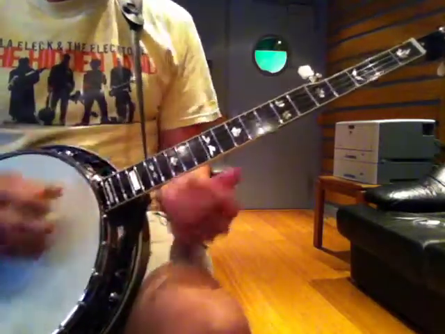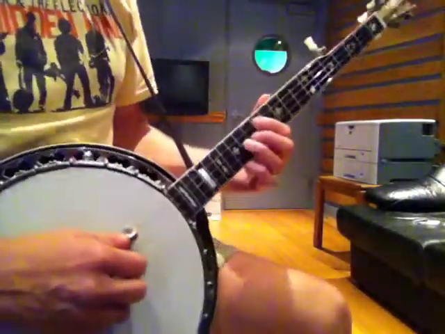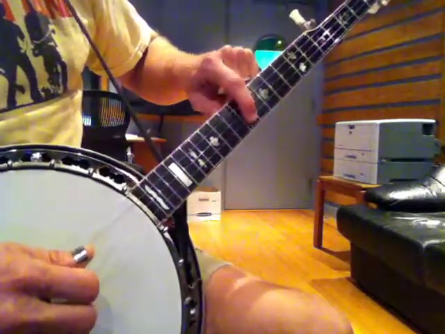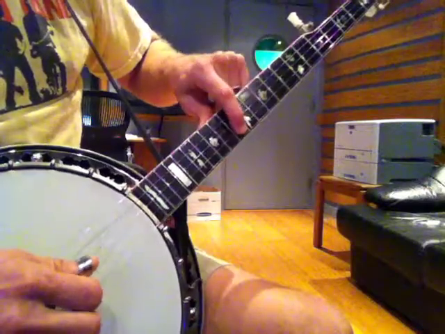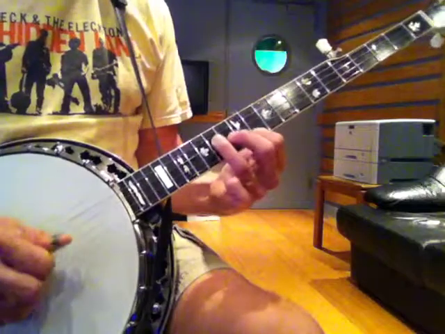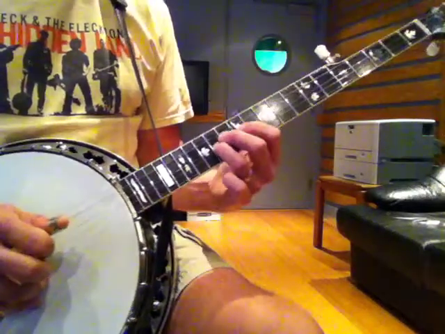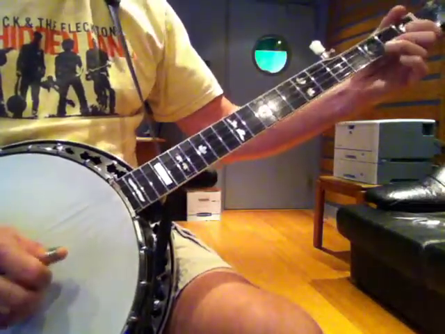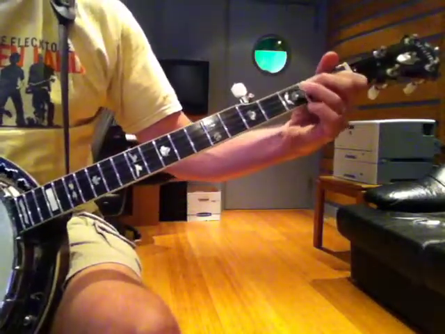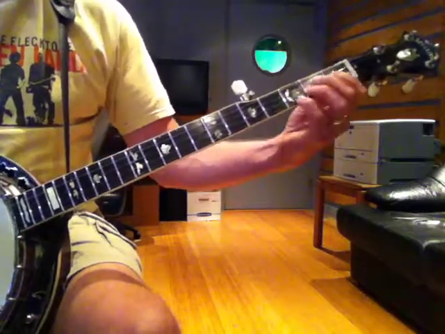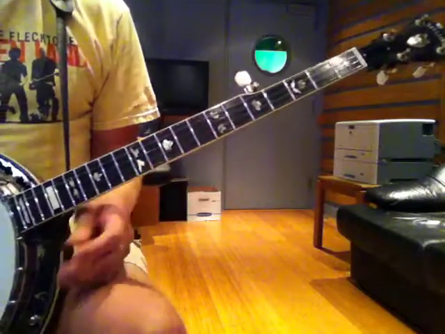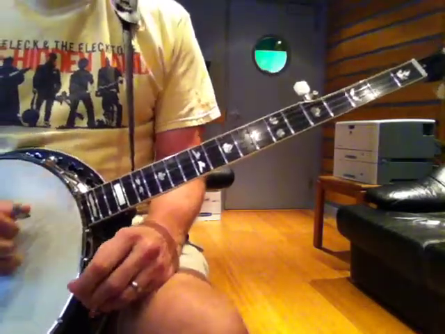So the melody's cool in that too. I'll show you this for those of you who don't know how to play it. There's a D octave on your low D string. So that's the sound of the tune.